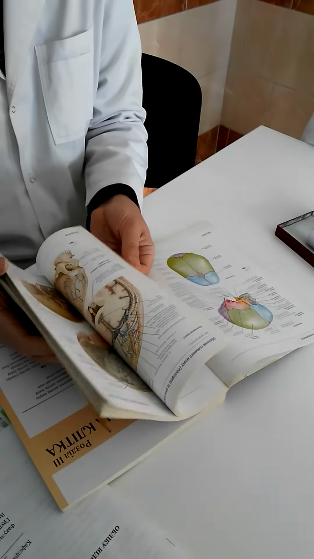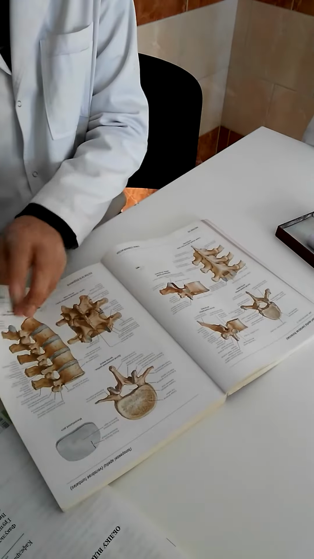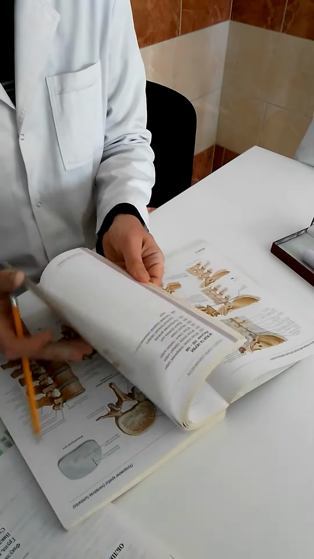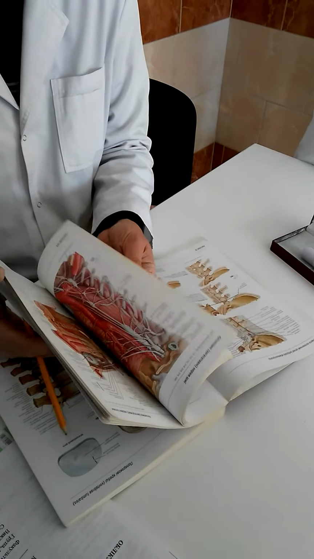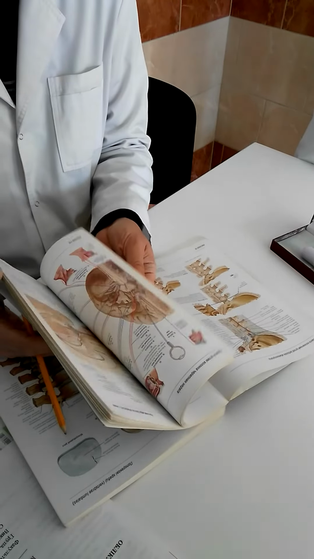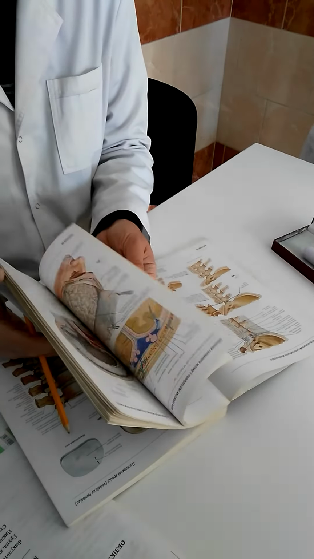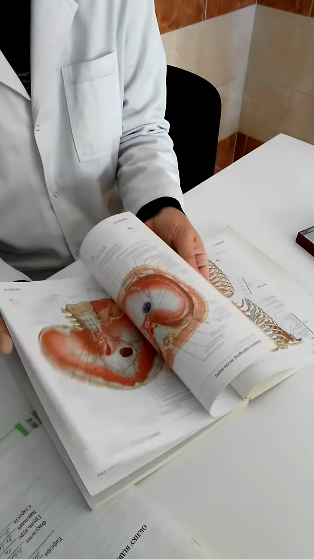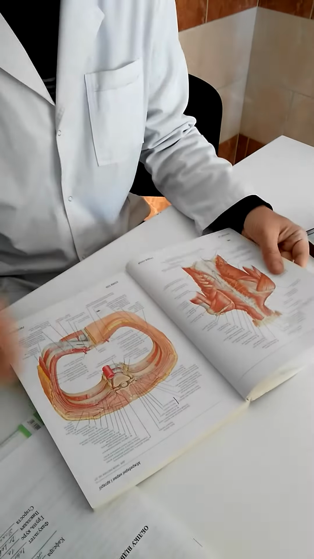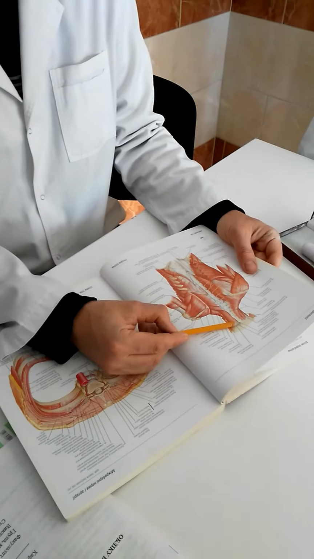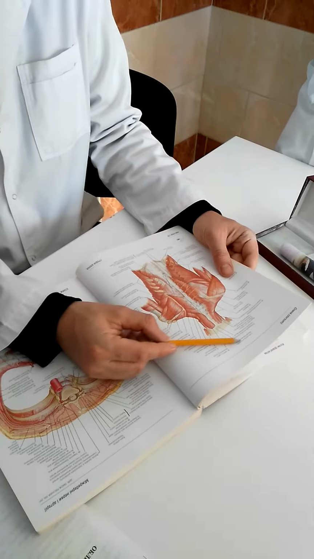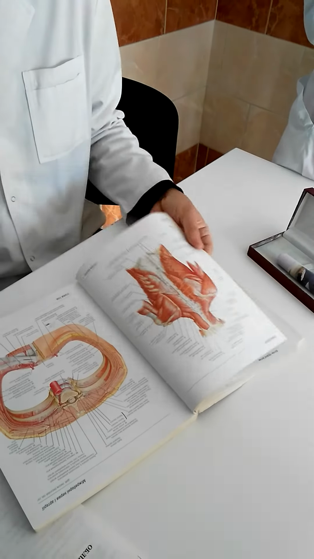Nervus suboccipitalis and nervus occipitalis major. But that nerve is described in your book. I cannot show it in this book. Deepest, it supplies suboccipital muscles, and occipitalis major supplies the skin of the occipital region.